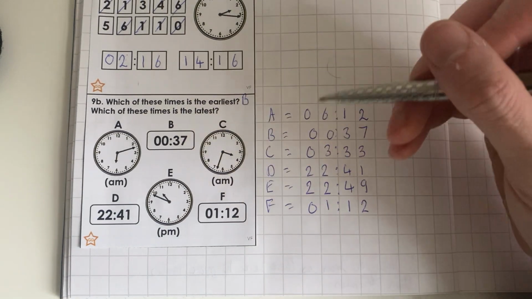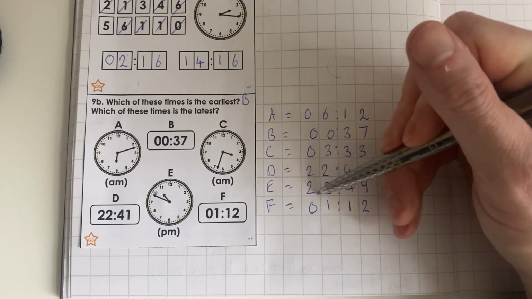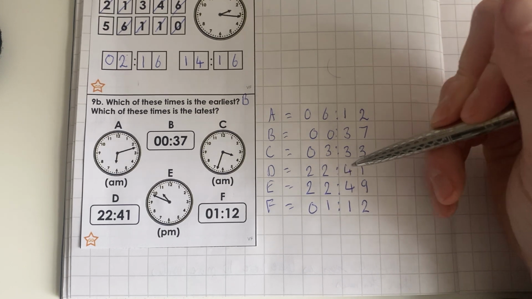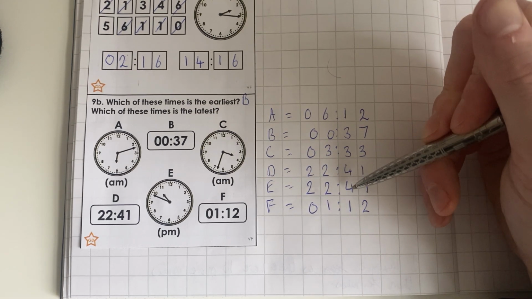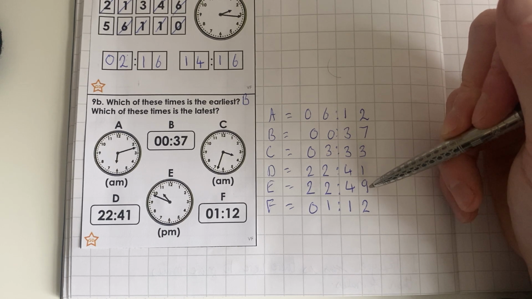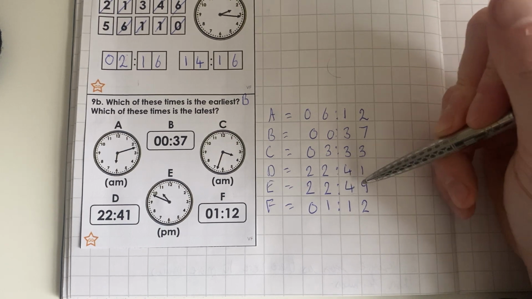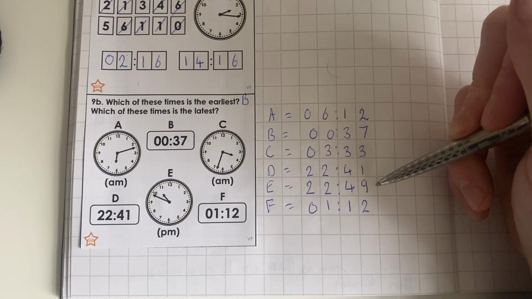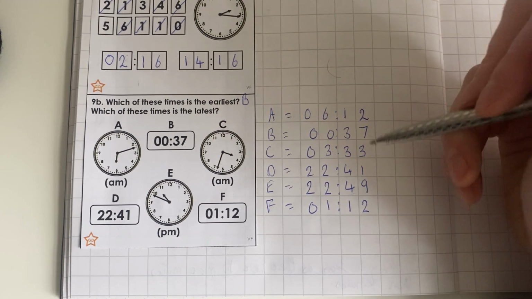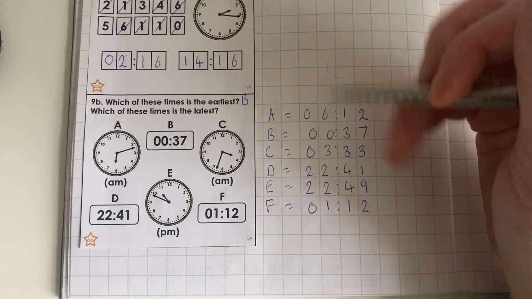So the next one is which of these times is the latest. We need to find out which number in the hours is the latest. Well, we can look at these two numbers here. They're both at 22 hours, which is 10 o'clock at night. So we now need to look at the minutes. Both of them have got 4 here. But if we look at 1 and 9 here, these are 2 different numbers. We need to find out which number is the closest to the next hour. Because 49 is closer to the next hour, which is 2300 hours, this is going to be the latest time. So E is the latest time.